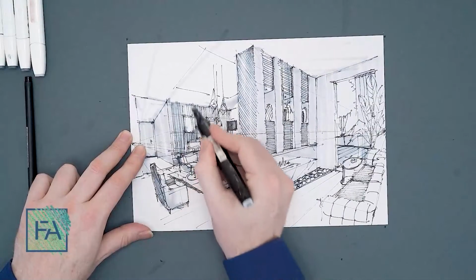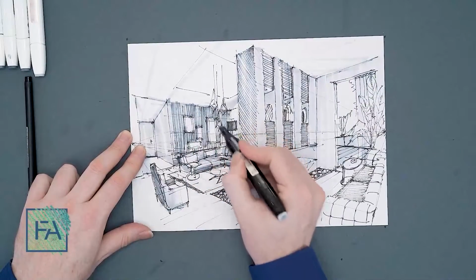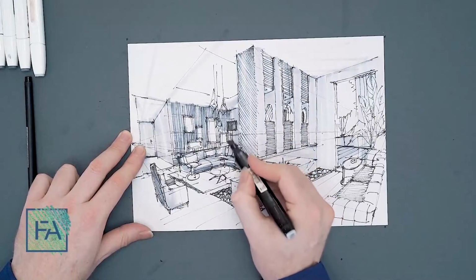And as you can see, you should be able to show your furniture with these colors as well.